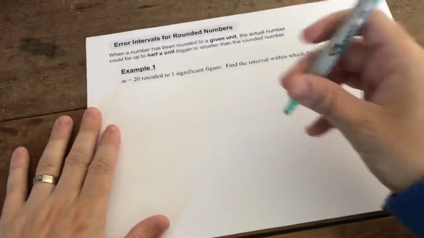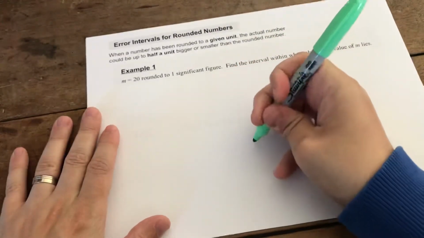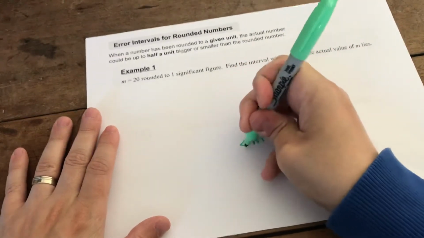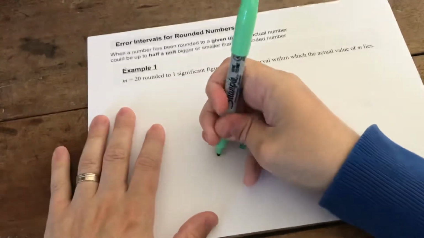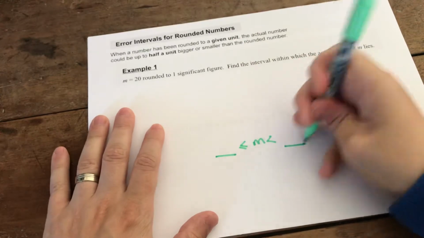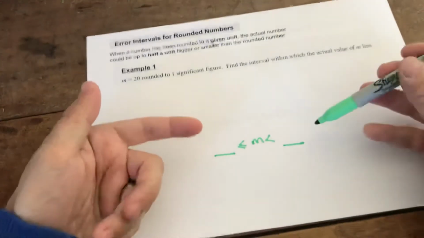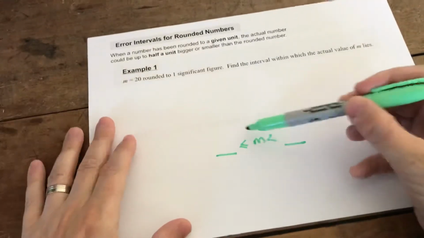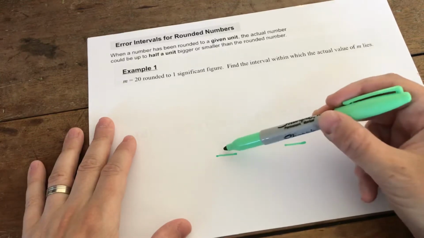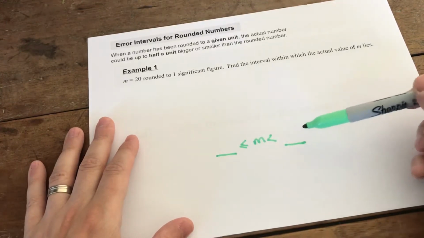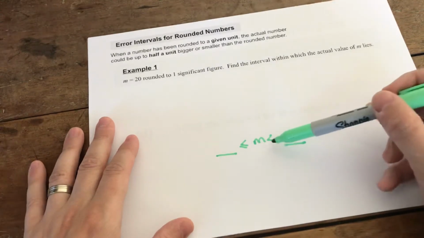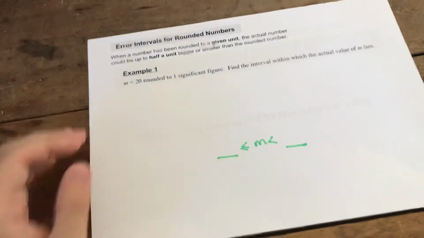When we talk about error intervals, they are set out using an inequality. So an error interval is an inequality, and you have to find the numbers either side of it. That inequality says that m is equal to that number or bigger, and less than that number. Now notice there isn't a line underneath that. That's really important for what we're going to do.